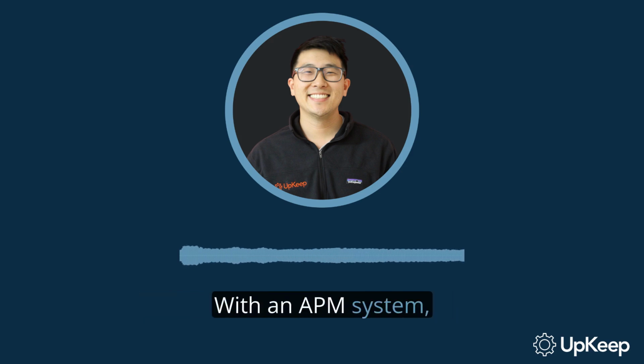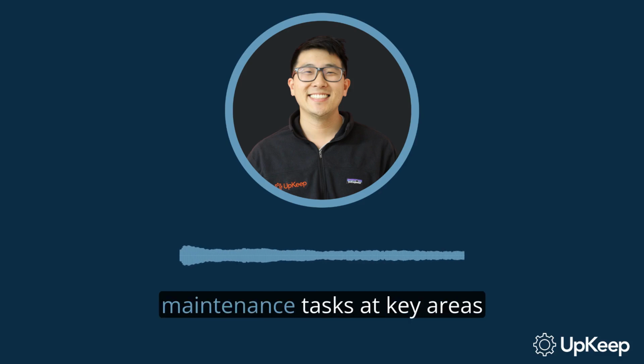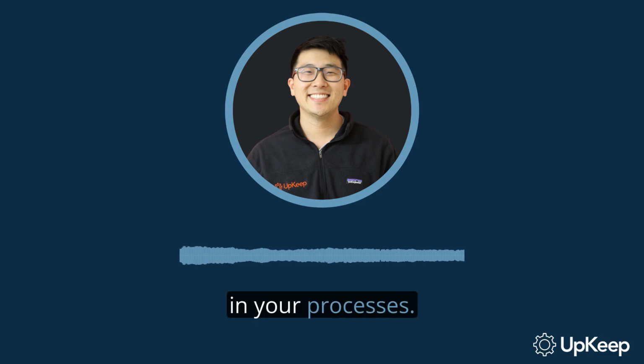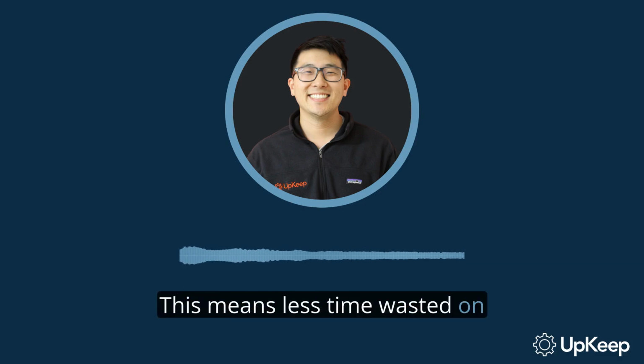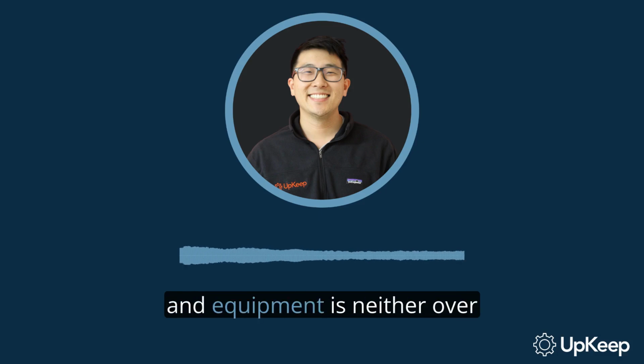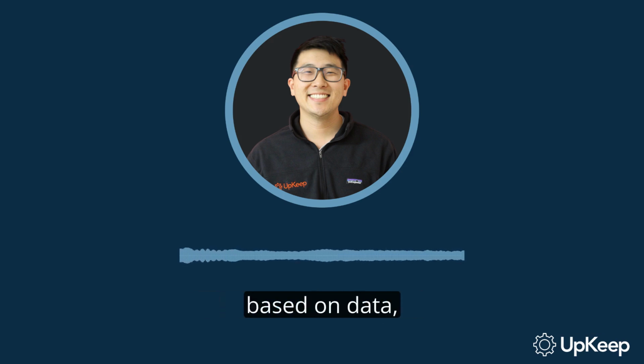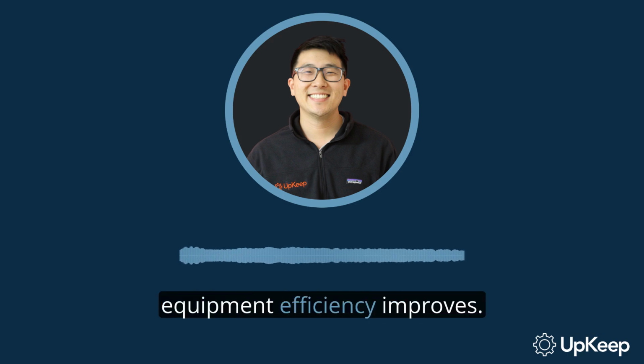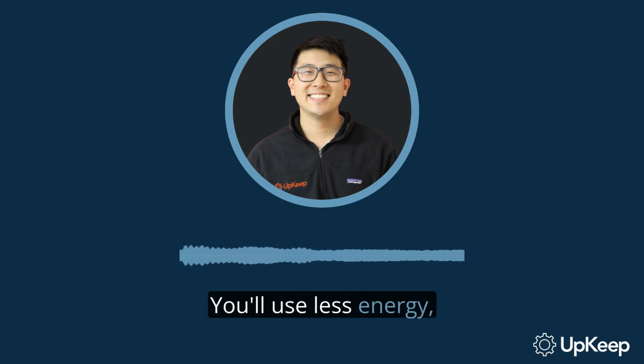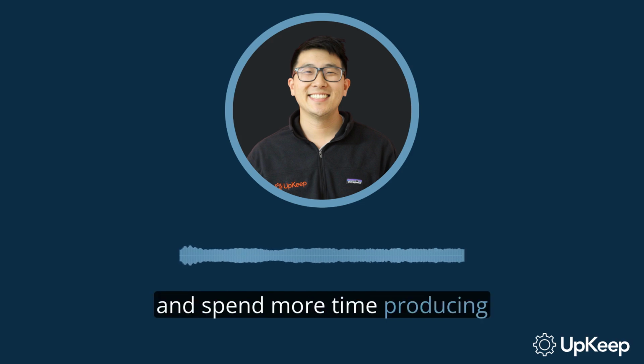With an APM system, you can target preventive maintenance tasks at key areas in your processes. This means less time wasted on tasks that accomplish nothing, and equipment is neither over-maintained nor neglected. As you target tasks based on data, equipment efficiency improves. You'll use less energy, waste less material on production rejects, and spend more time producing quality results.